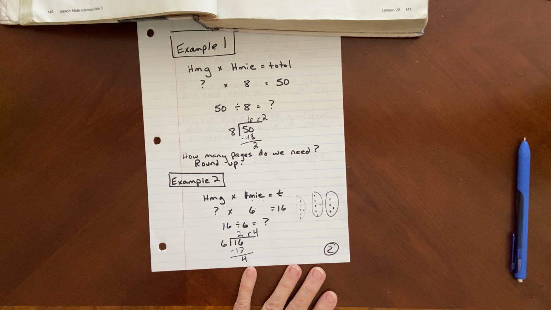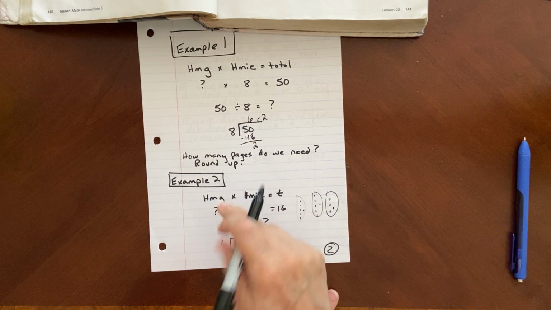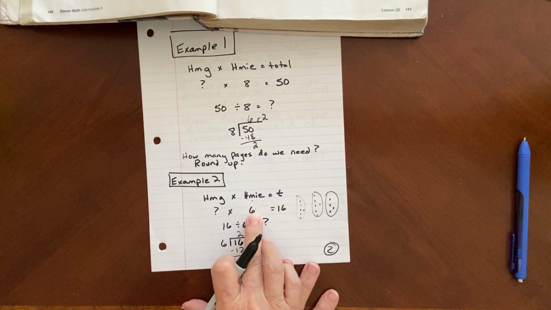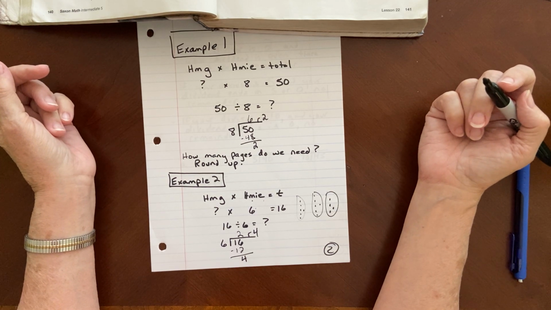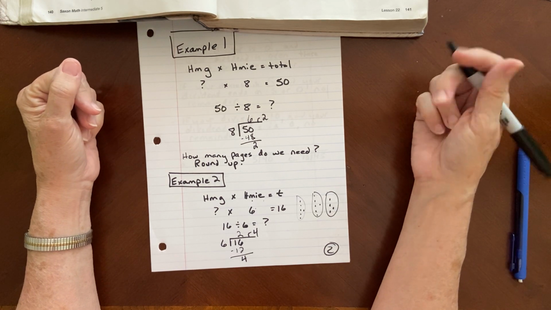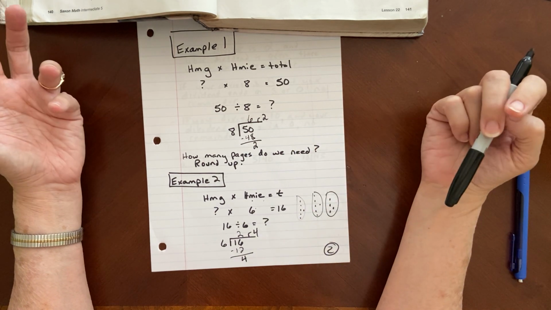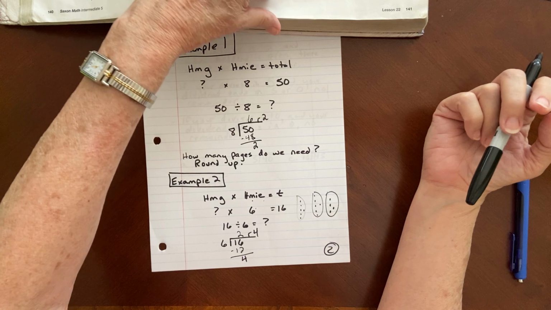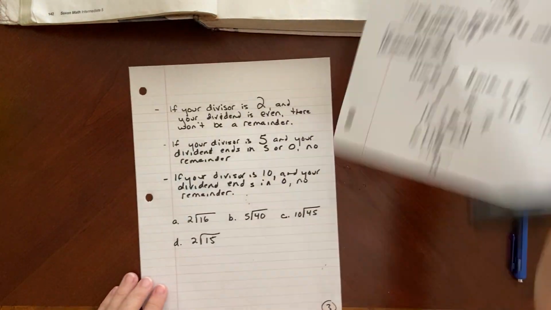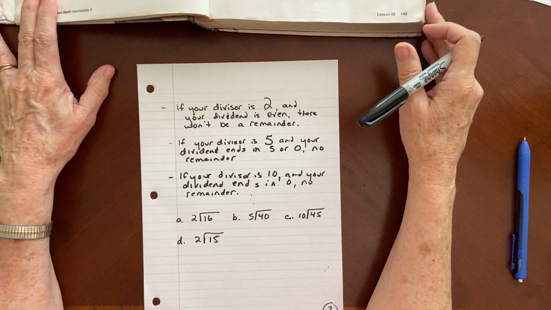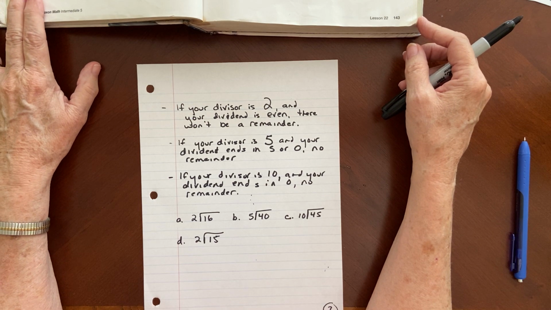It might be helpful if you labeled these like boats, people per boat, total people or something, to help you think it through. Again, you don't have to, but that's the tricky part with word problems, is knowing, yeah, you can do the division, but what does it mean? So that's that part.